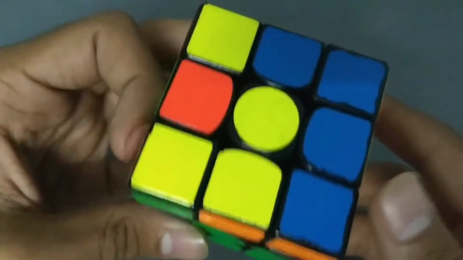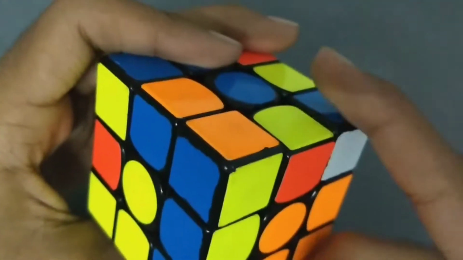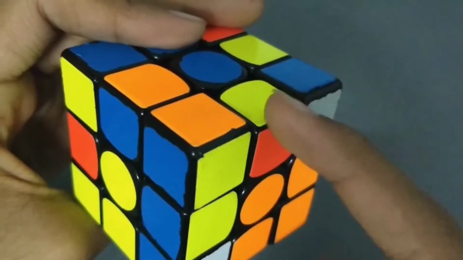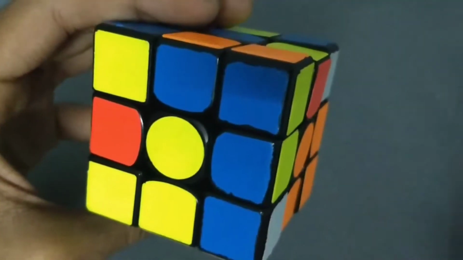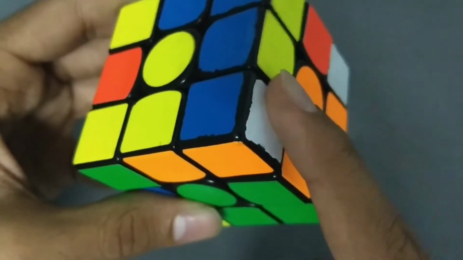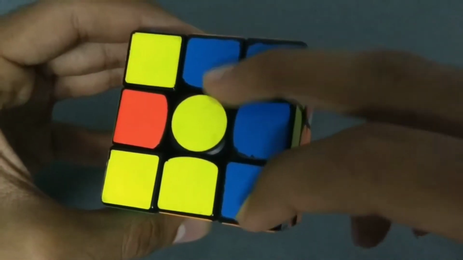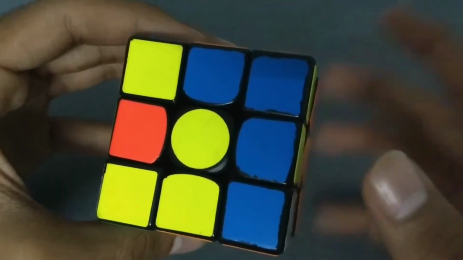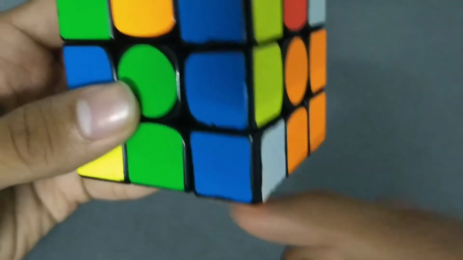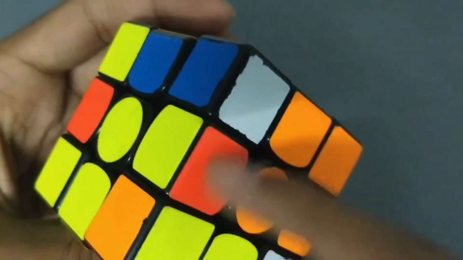So what you want to do is just place the piece right here, the corner on behind, and make sure that you have an open slot right here. For this case, the white is on the same spot as it was in the earlier case, but this time you have two same colors on the top right here. So what you want to do is just hide this corner. That's why I said that you should have an empty slot behind.